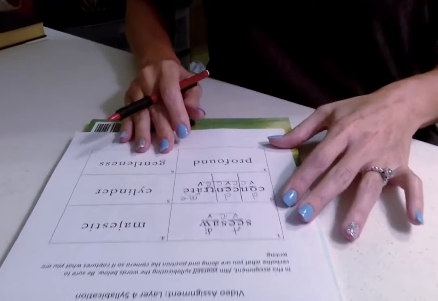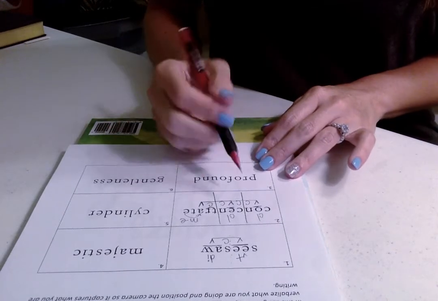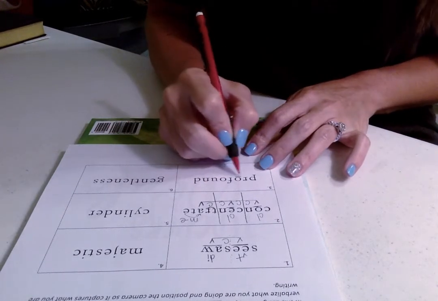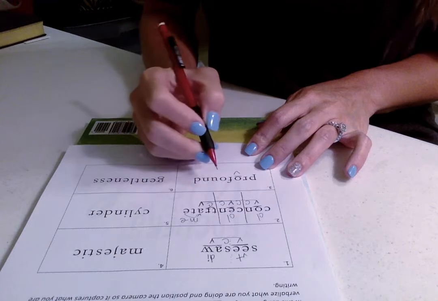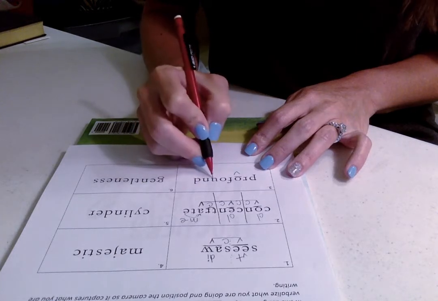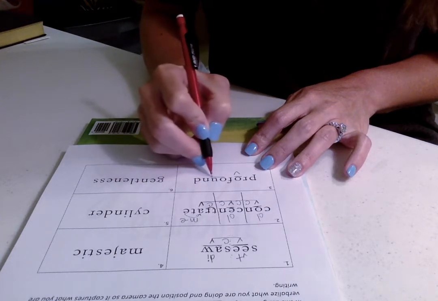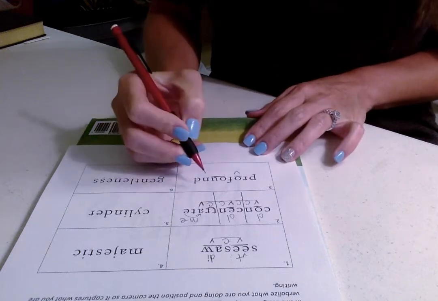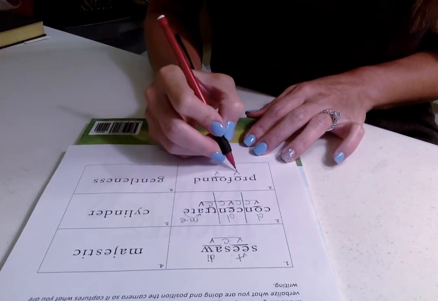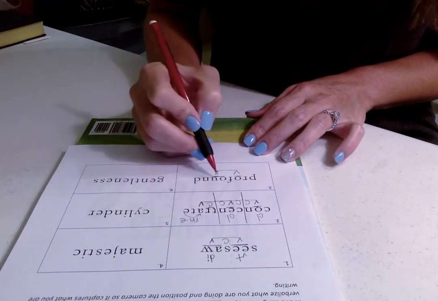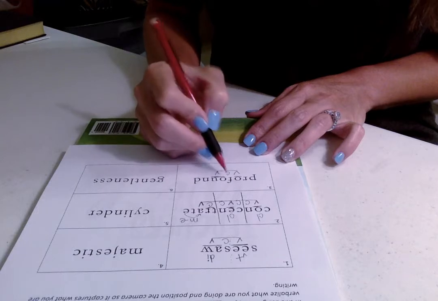Next word. So, my first vowel, I see an O. My next vowel, I see an O, but it's with a U. So that is going to be a diphthong. Draw my bridge. All right, now look in the middle, and I have this consonant here.